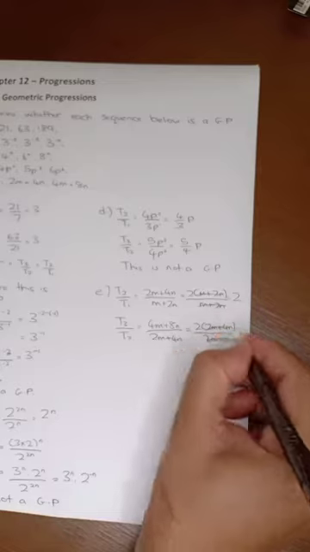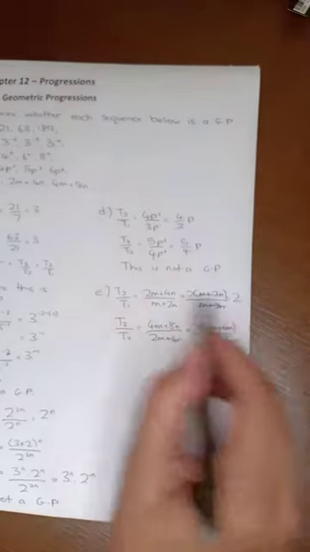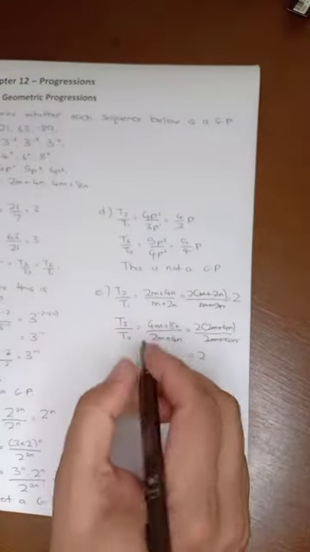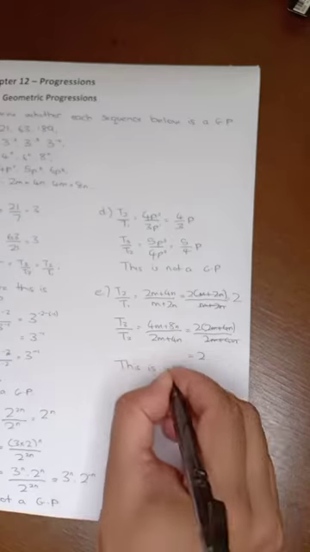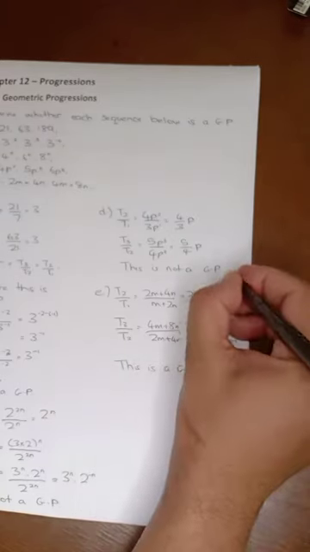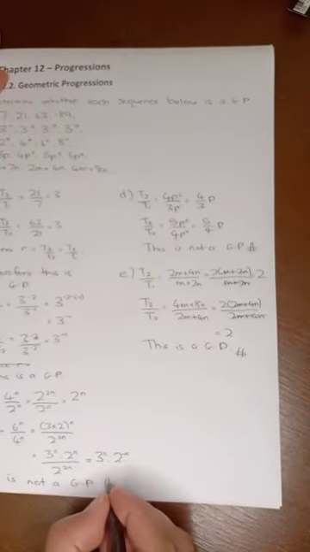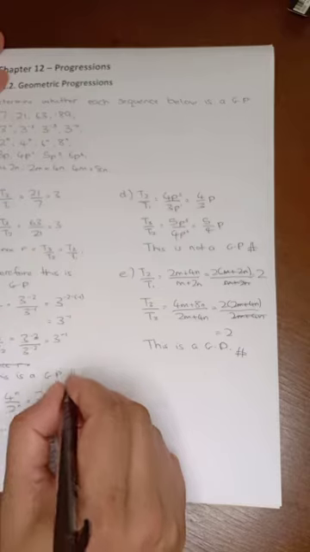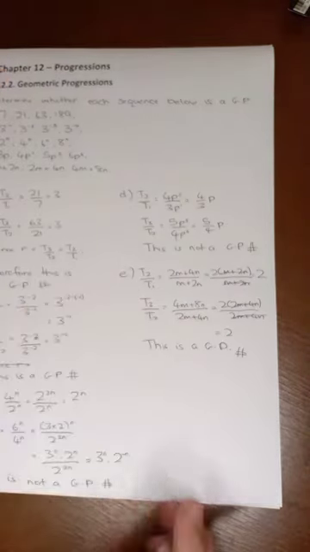Then I can simplify, and I still get 2. Since the ratio is the same, it is common, so this is a GP, a geometric progression. Okay, so that's the answer. Just put an asterisk to show the examiner that this is the final answer. Okay, moving on to the next question.